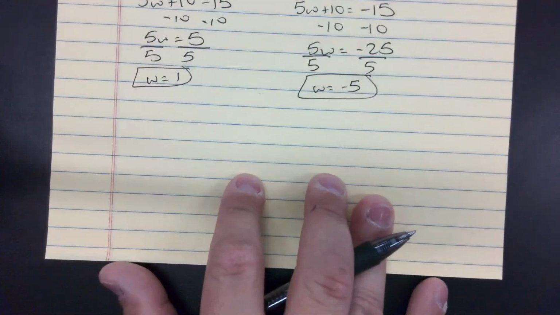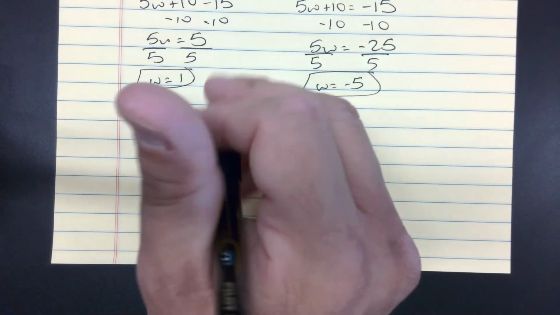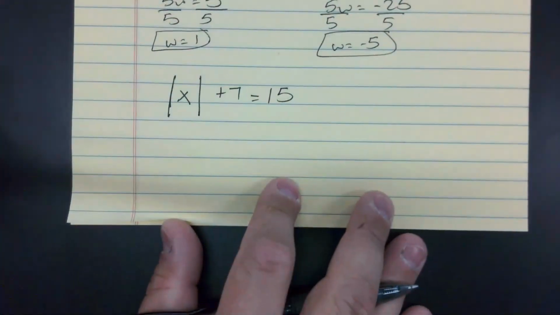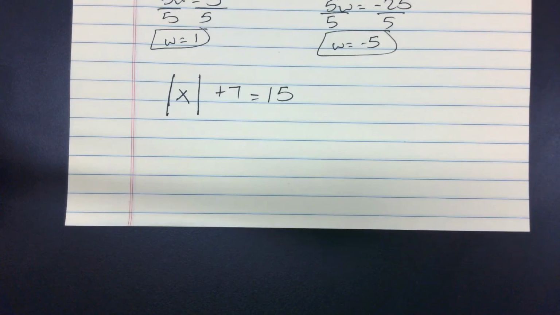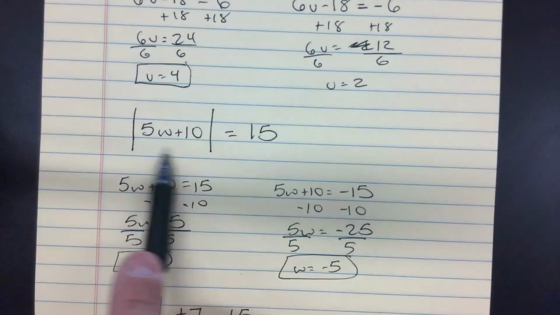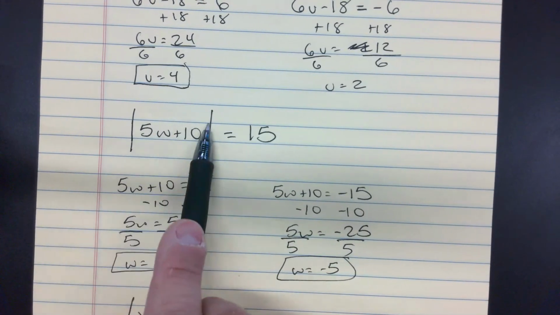All right, so now we're going to get a little bit tougher, but actually it's a lot easier. If we have the absolute value of x plus 7 equals 15. Now, I know what you're saying, well, this is easy. All we're going to do is just say x plus 7 equals 15, x plus 7 equals negative 15. That's wrong. Okay, in order to do these, before you can make the two equations, you have to get the absolute value alone. So notice up here, the absolute value is alone, right? It's the only thing on this side of the equation. There's nothing else here. The absolute value is alone.